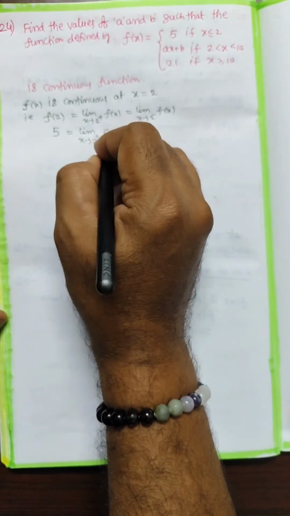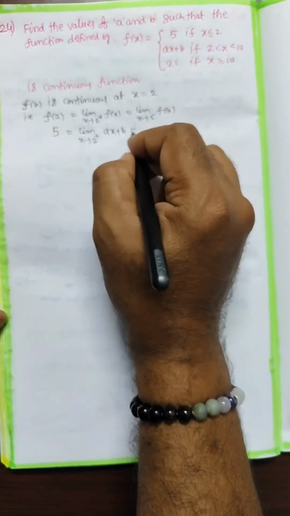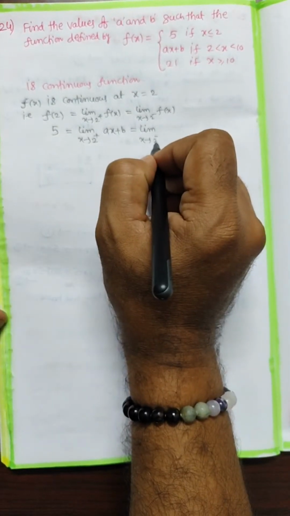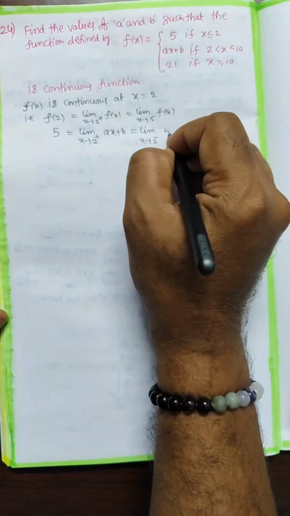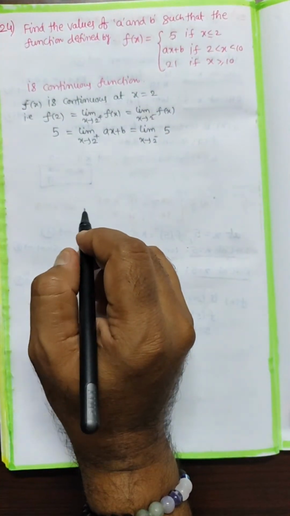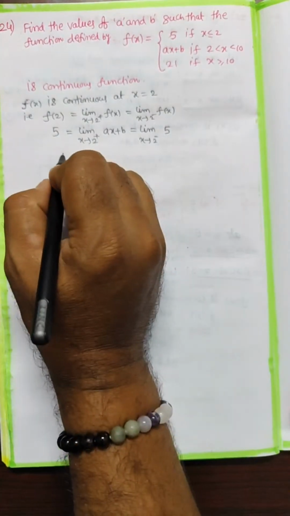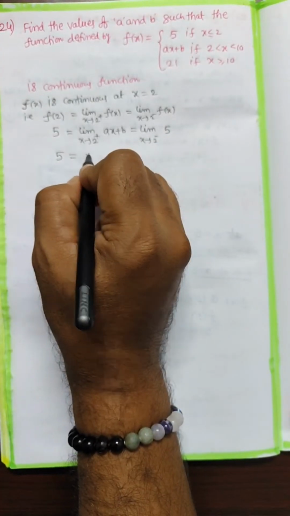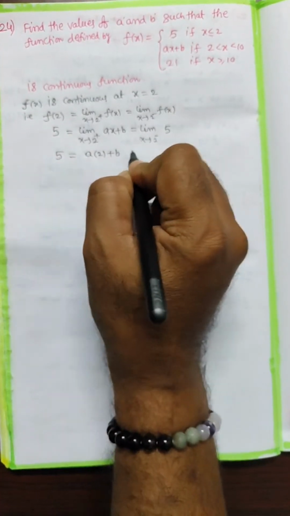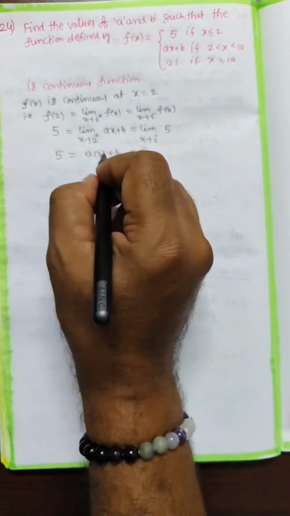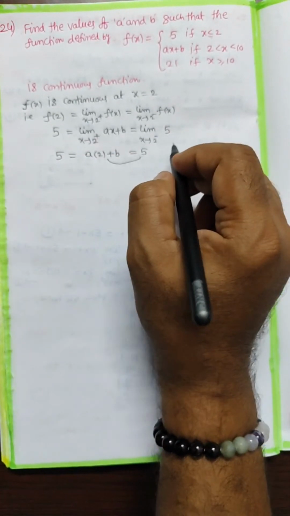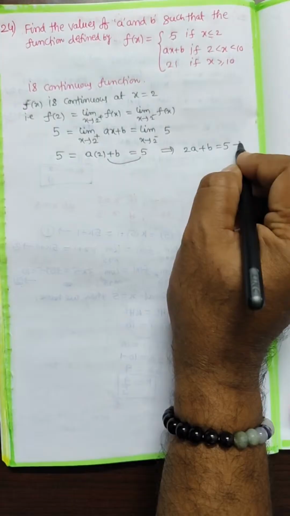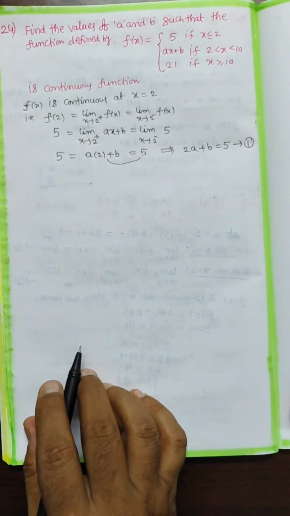So in place of f of x, you have to replace with ax plus b is equal to limit x tends to 2 minus, which means x is less than 2, and again this value is equal to 5. So now substitute: 5 is equal to the limit of constant 5, and at x is equal to 2, a into 2 plus b is equal to 5. So either these two or these two you can equate. You will get one equation, dear students. 2a plus b is equal to 5. Keep it as equation number 1.